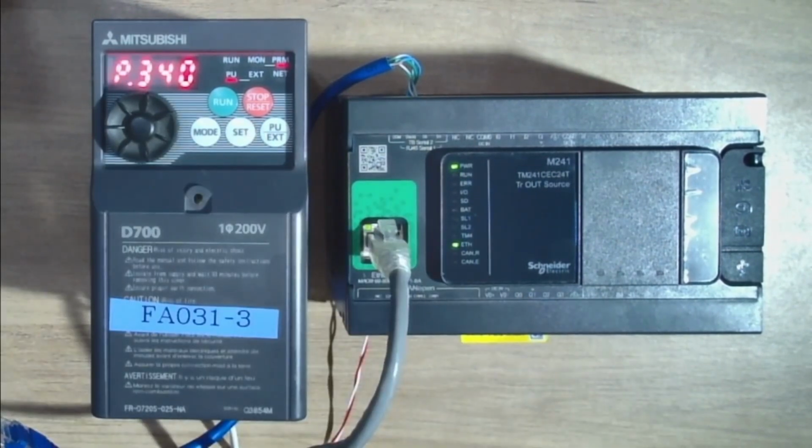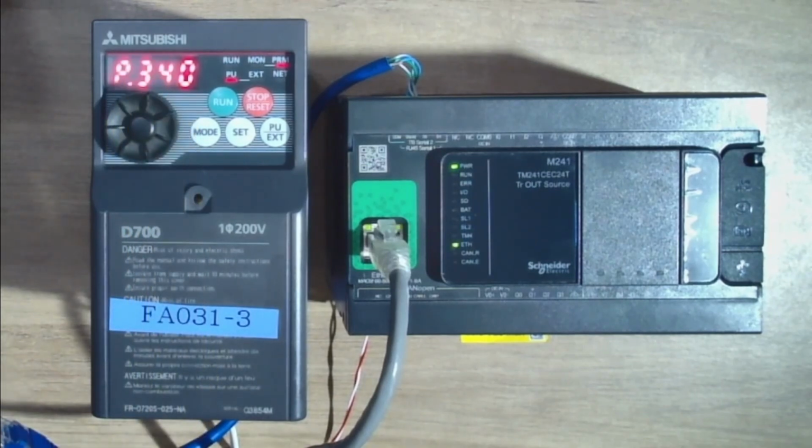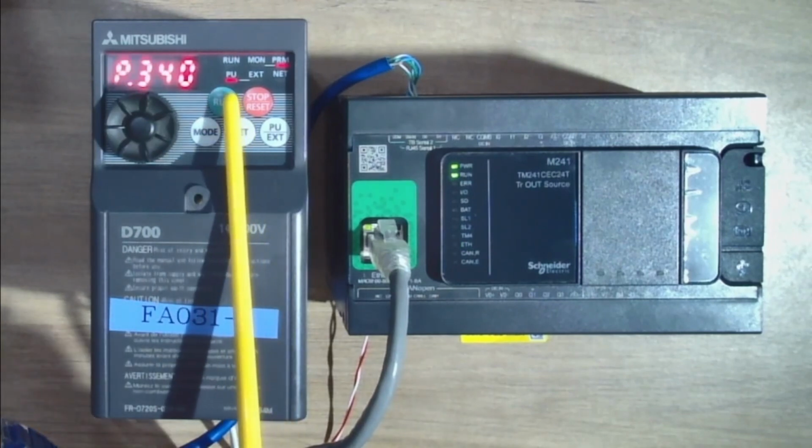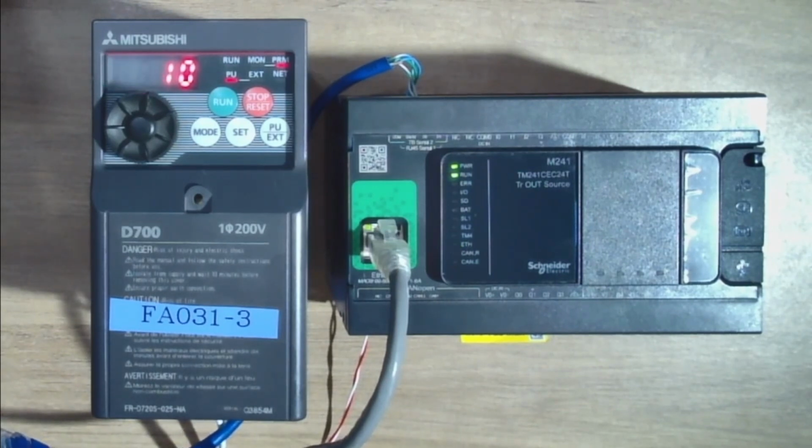One important explanation is that parameter 340 enables the communication via network. If parameter 340 is at 10, I can change via the front panel from PU to network mode. Once I have changed all the parameters, I'll cycle power to make them take effect.